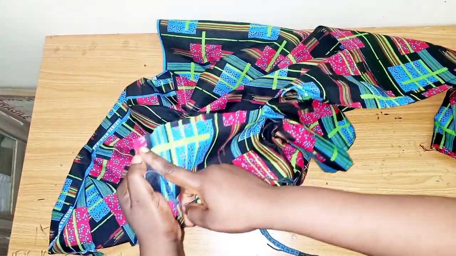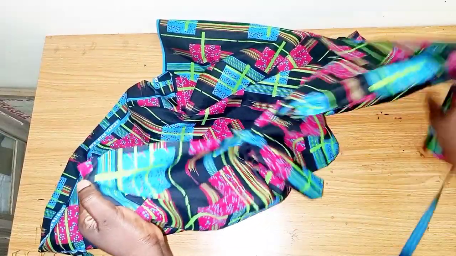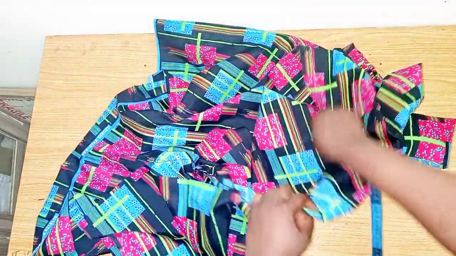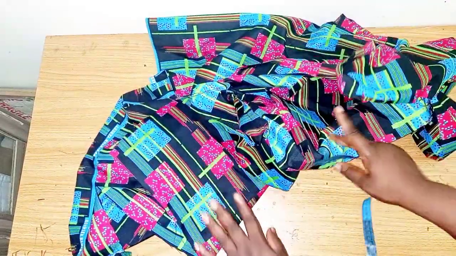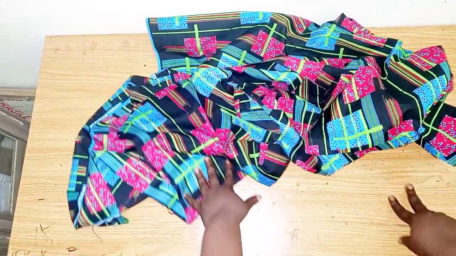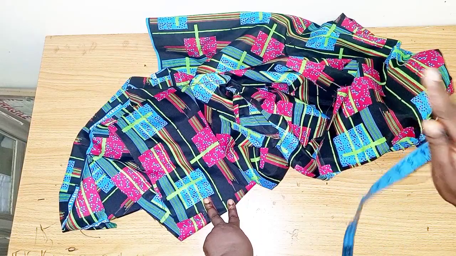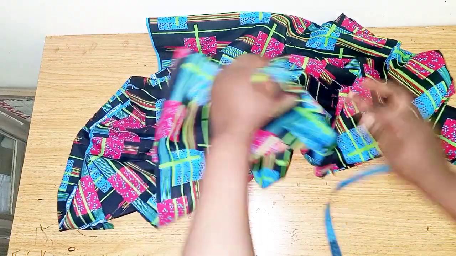So now we are going to take the measurement of our off shoulder. We are going to be taking the whole measurement from here to this other side. Remember, our round shoulder measurement is 47. I added an extra 2 inches for the zipper allowance, making it 49. So I'll be cutting out 49.